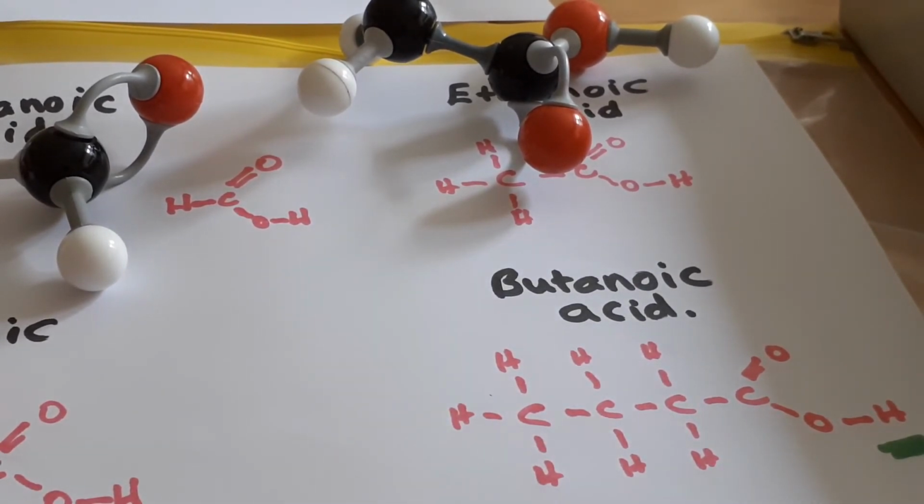Now, in this family, the reactivity of the carboxylic acids is down to this hydrogen here. This is what makes them acids, and these will ionize in water just like ordinary acids: sulfuric, hydrochloric, and nitric.